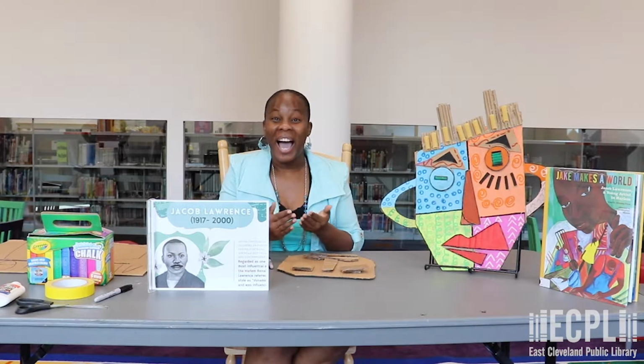The book Jake Makes a World by Sharifa Rose Pitt. This book is based off of the famous African-American painter by the name of Jacob Lawrence, who was known for his dynamic cubism or abstract art. You can recognize this style of art because it has many different wonky geometric shapes like circles, lines, squares, rectangles, cubes, or octagons. It also has eye-popping bright colors, and also it contains earth tones as well and multiple patterns.